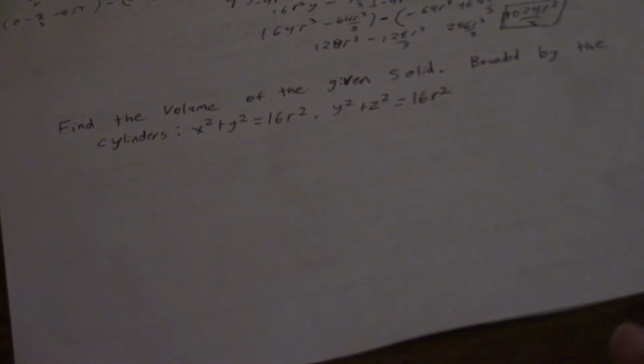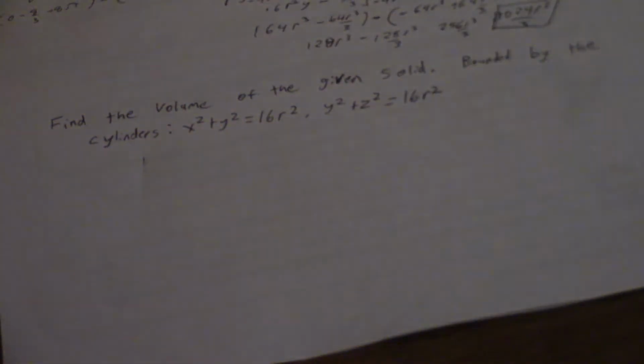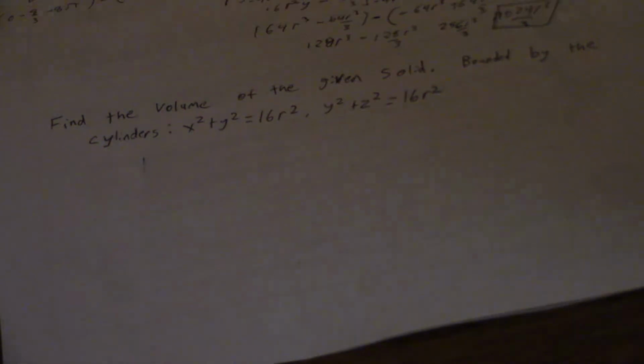Okay, find the volume of the given solid bounded by the cylinders x squared plus y squared equals 16r squared and y squared plus z squared equals 16r squared. Alright, trying to visualize this at first was tough, but I realized that x squared plus y squared is just a circle, but what confused me was that the radius is not r. The radius is 4r.